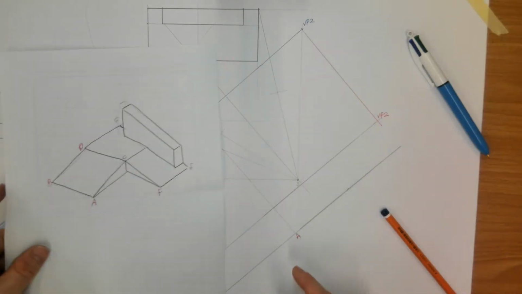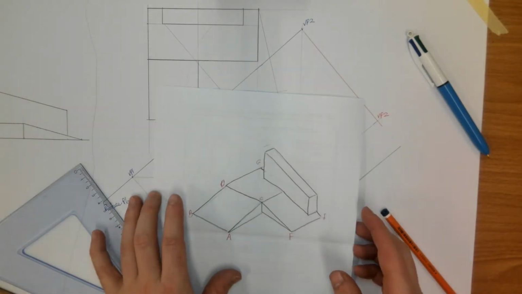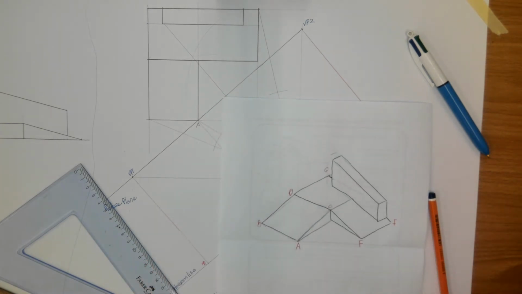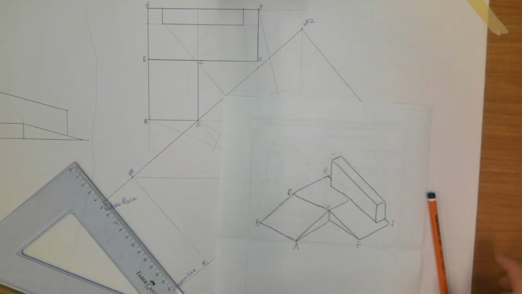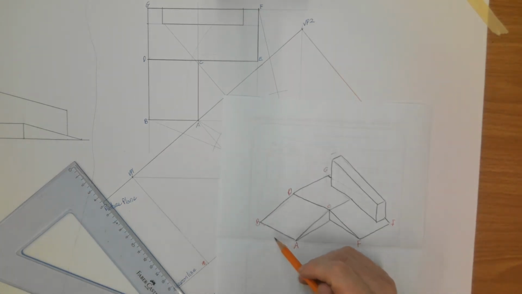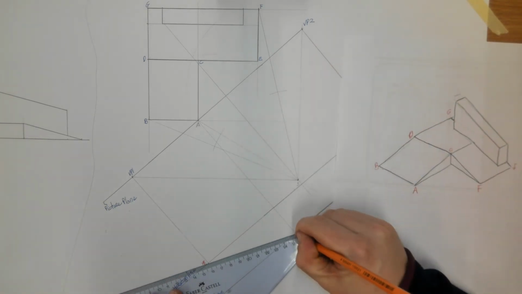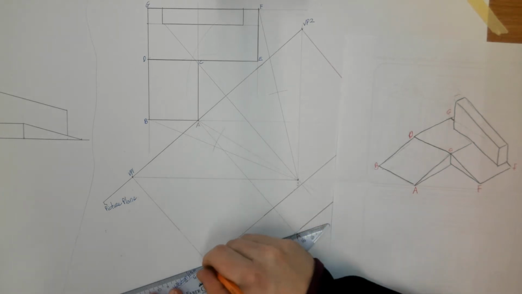Now, I'm going to label these points in plan. Okay, so I'm going to pause the video for a moment. That done. Right, now, A joins to B, and that line is going to go off to VP1. So I'm going to join A in the perspective image to VP1.